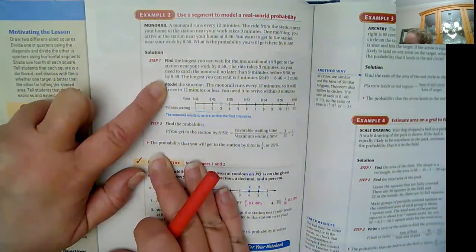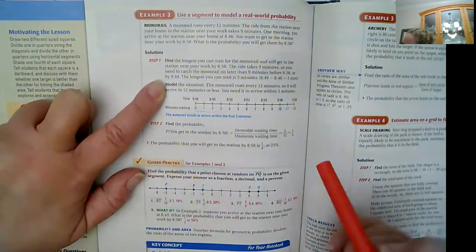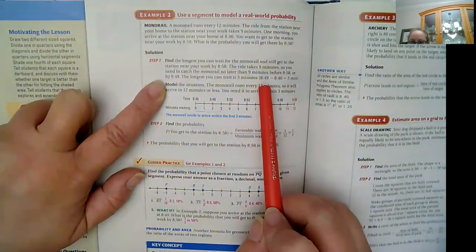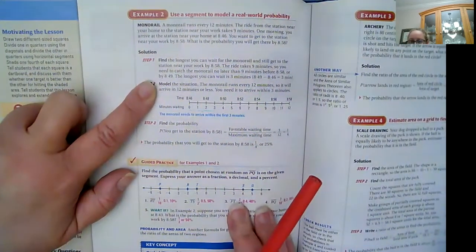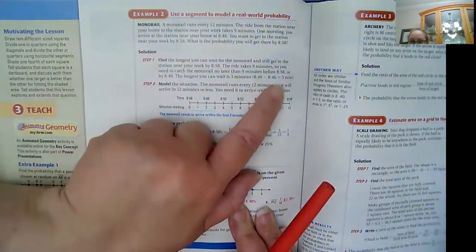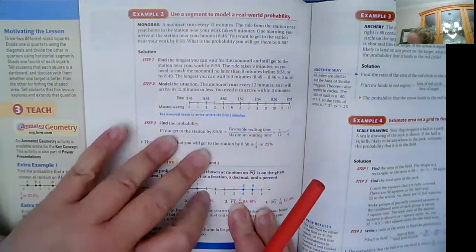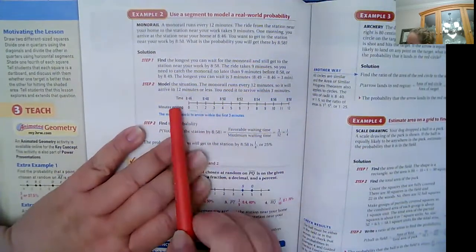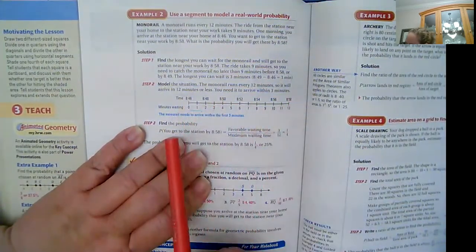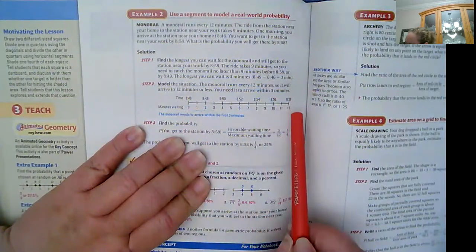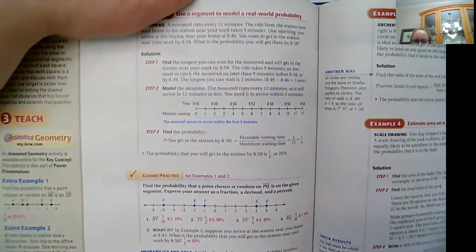The longest you can wait is 3 minutes. So 8:49, 8:46, and the difference is 3 minutes. So they did a model of the time, 8:46 to 8:58. Get a little closer.